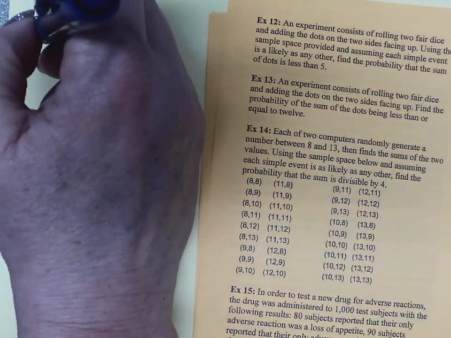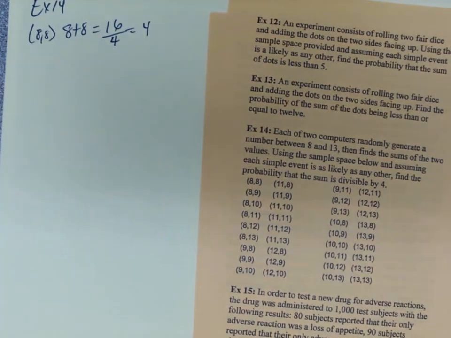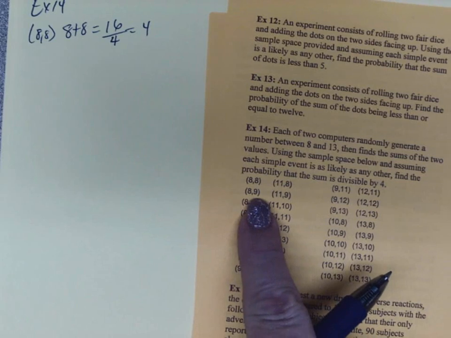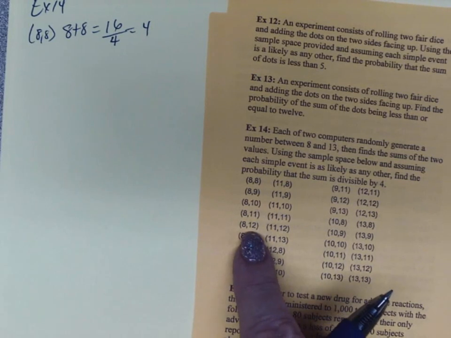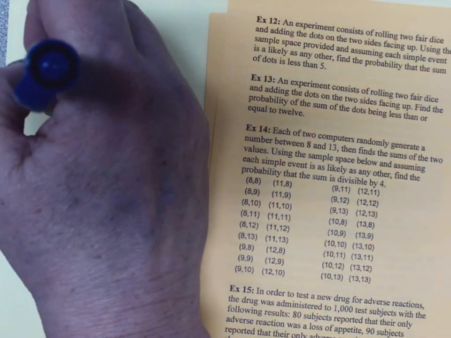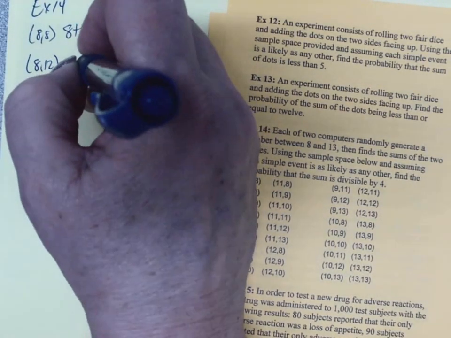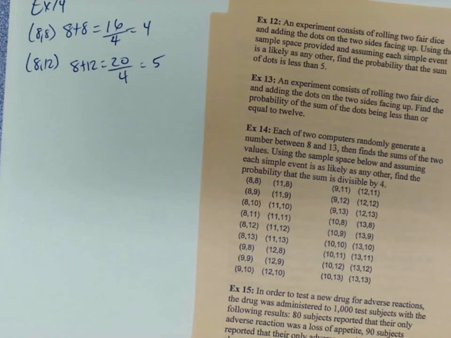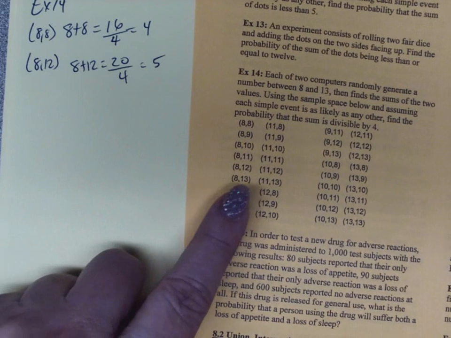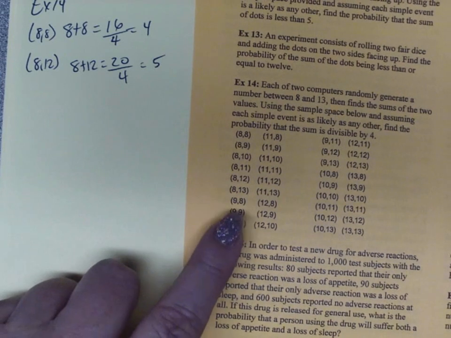So this is our 8, 8. 8 plus 9 is 17. 8 plus 10 is 18. 8 plus 11 is 19. 8 plus 12 gets us 20. So we have 8, 12. 8 plus 12 equals 20. Divide by 4, we get 5. 8 and 13 will be 21.